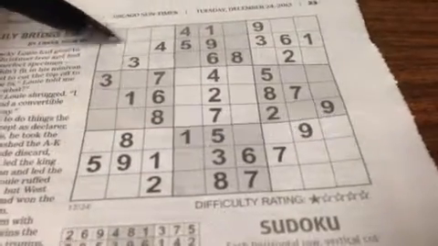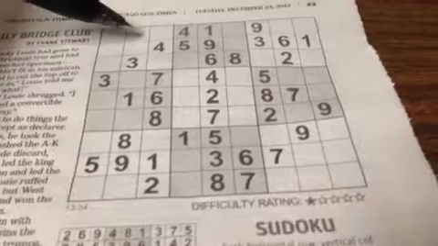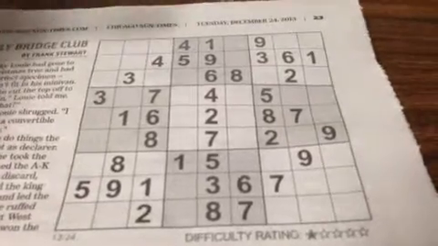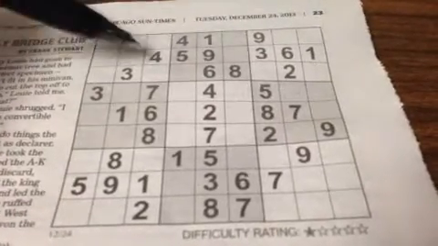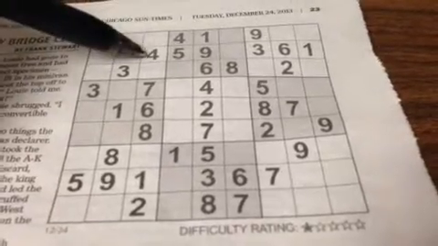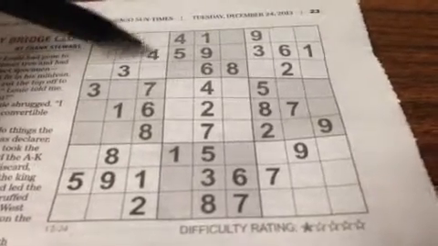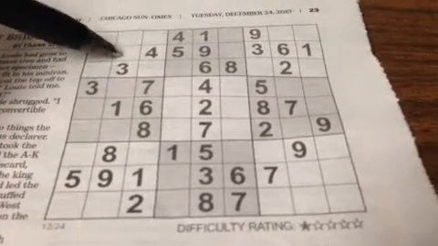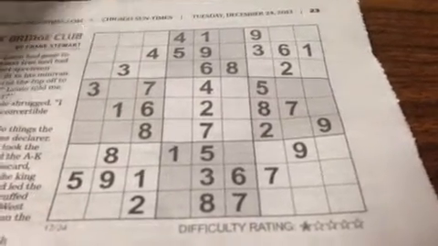Our job is to fill in these spaces with the rest of the numbers. The numbers have to be from 1 through 9, and they cannot be the same numbers in the square. So I cannot put a 4 in this area because a 4 is already there, or a 3. So I have to put what's missing.